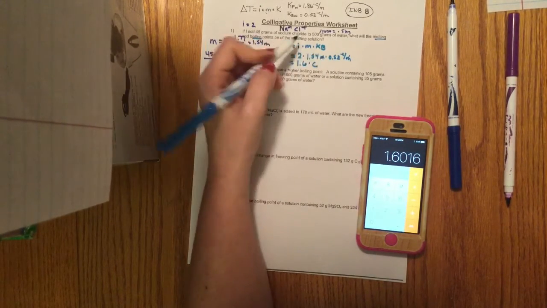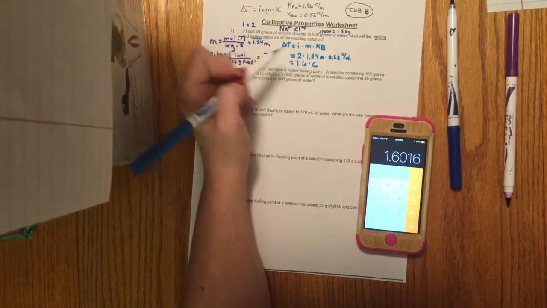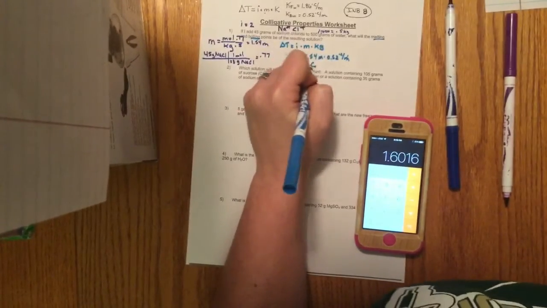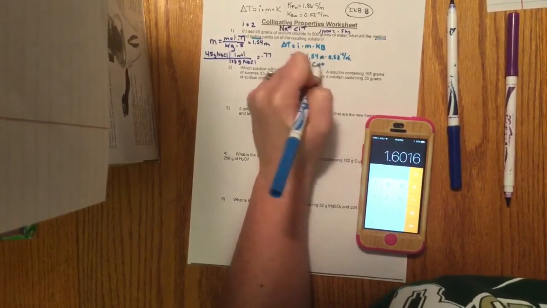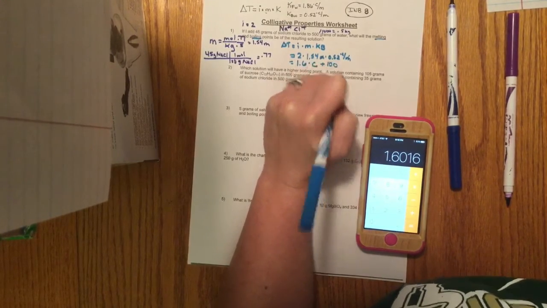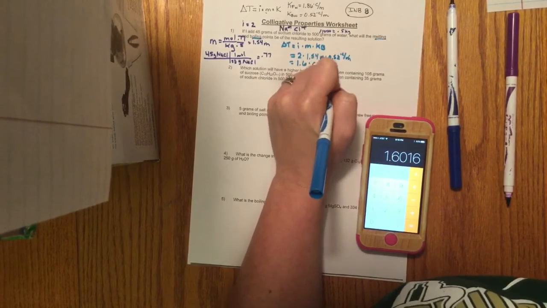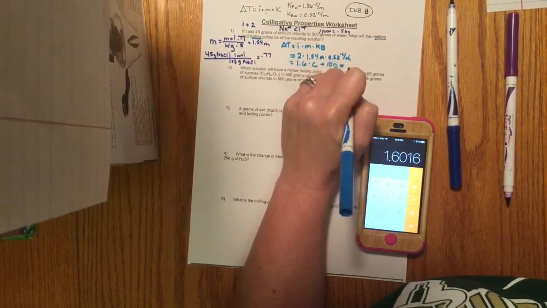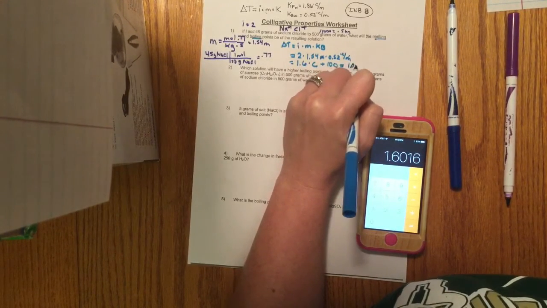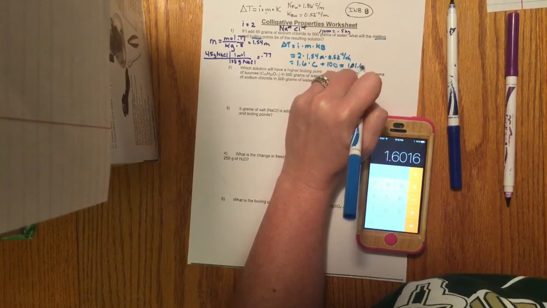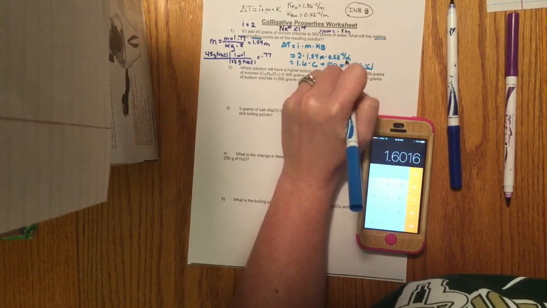Now this is K for Kb, or boiling. I learned that whenever I am boiling water, it's going to go above its normal temperature. I'm sorry, the normal boiling point is 100 degrees. So if I add that to the change, I get 101.6 degrees Celsius as my boiling point.